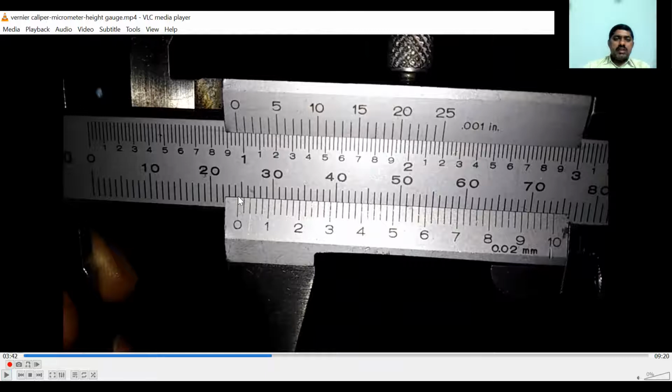Now you see what is the reading. It is again in between 24 and 25. And you see what is the vernier coincidence. It is total 25 divisions, right? The 25th division is exactly coinciding with the main scale division. So that means main scale reading is 24 plus 25, the vernier coincidence, multiplied by the least count 0.02. So we'll get 24.50 mm, right?